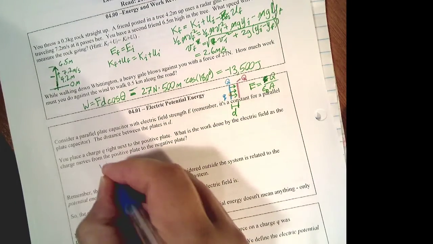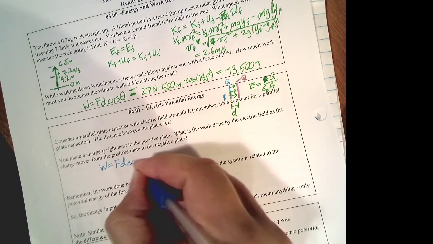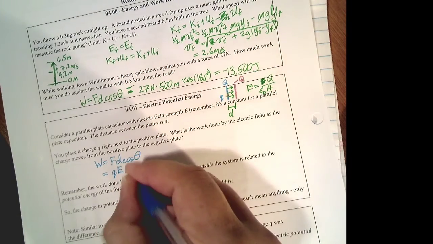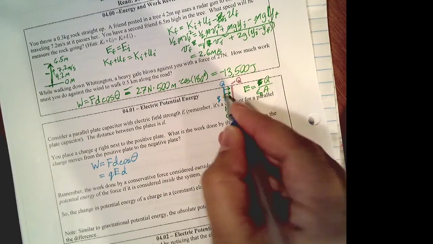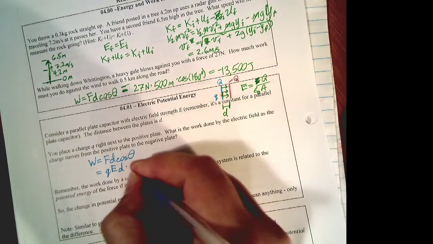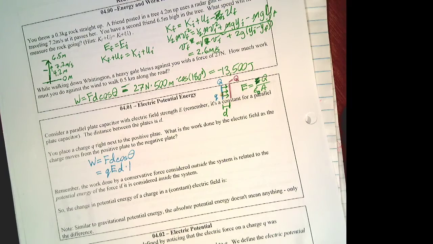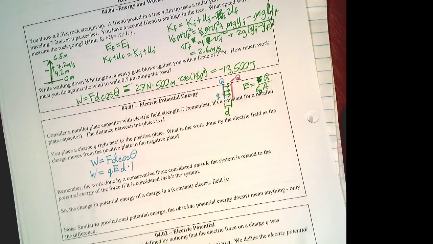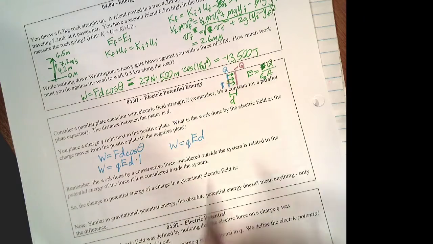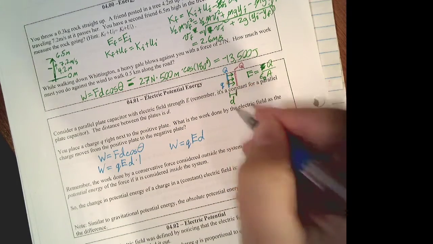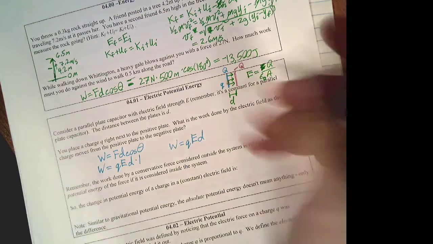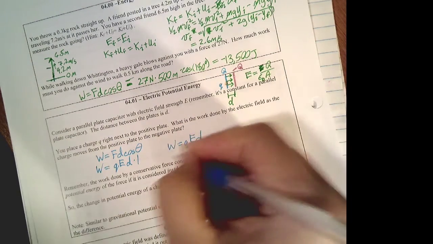Well, work is equal to F d cosine theta. The force is Q times E. The distance, we just call that d. And the theta, well, the force is pointing to the right, and the direction it's moving is also to the right. So that is just 1, right? So the work is just QE times d. The work done by that electric field is QE times d. So if we were to think of the electric field, instead of being the work done by something, it's being the change in a potential energy, then we could now use this to figure out that potential energy.